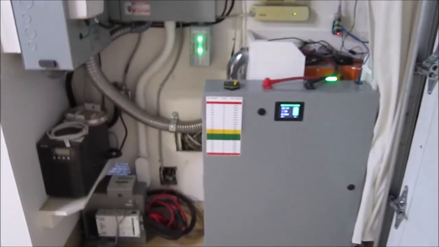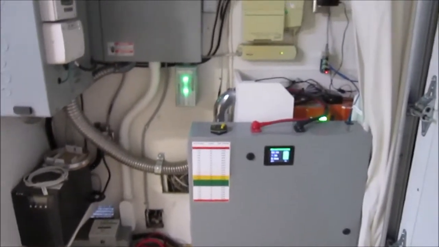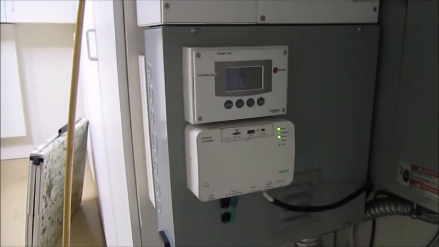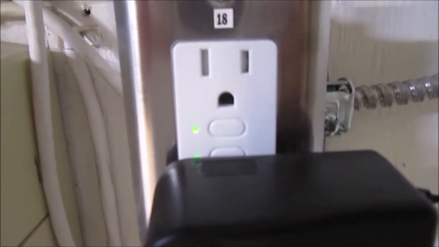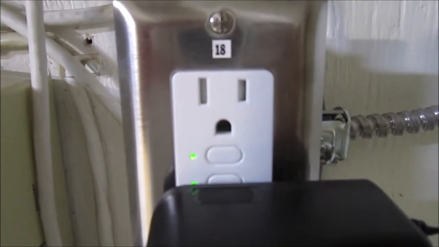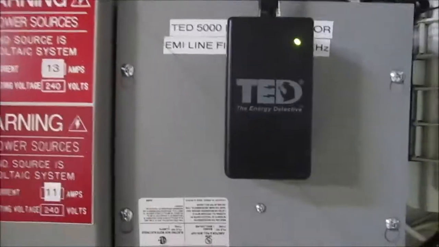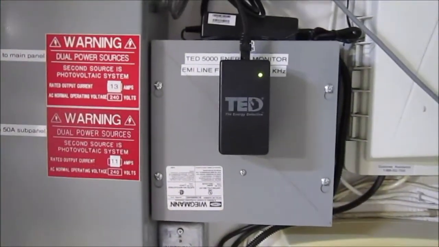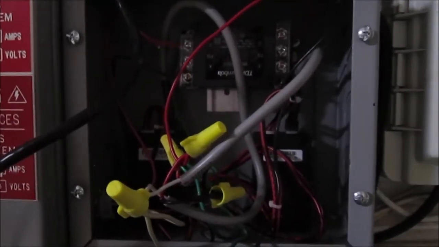And for a little bit of context, here's the batteries, main panel, Schneider inverter, comm box. Of course, we have a surge suppressor and an Insteon device here, dual port receptacle, and this is the TED energy monitoring system. This is the TED 5000 junction box with the cover off. There's two devices in the bottom. They call them the MTUs, the measuring transmitting units.